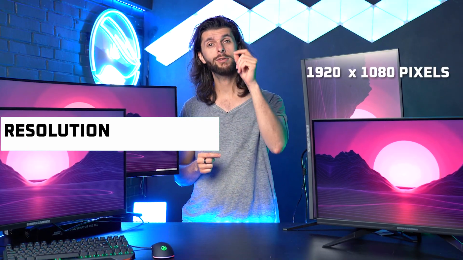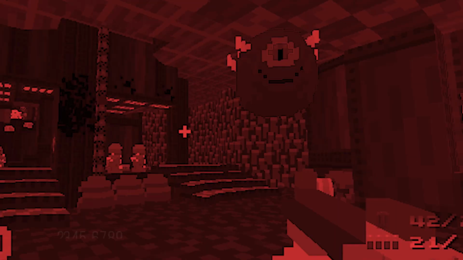1080p is short for 1920 times 1080 pixels. That is the standard resolution of most monitors. Now you can go up to 1440p, and there's also 4K and 8K. The resolution determines how many pixels you can see on a monitor. So if you have a bigger monitor with a low resolution, you will see bigger pixels. And if you have a small monitor with a high resolution, if you have a 24-inch monitor with 8K resolution, the picture will look really, really crispy.